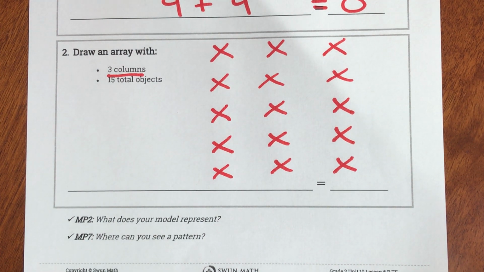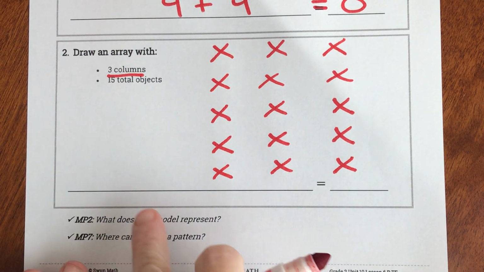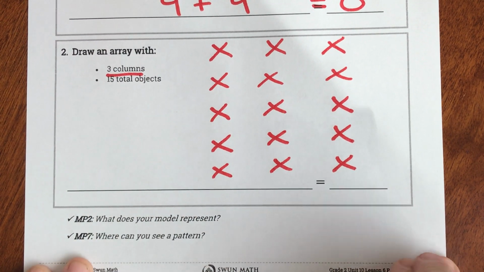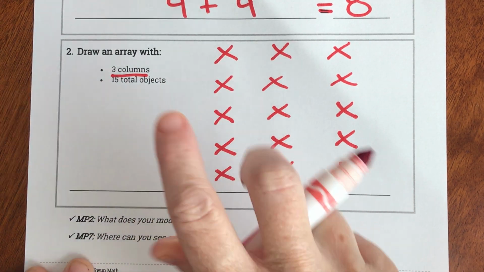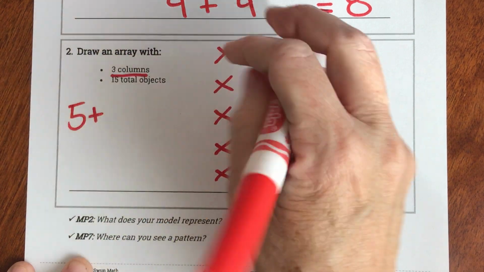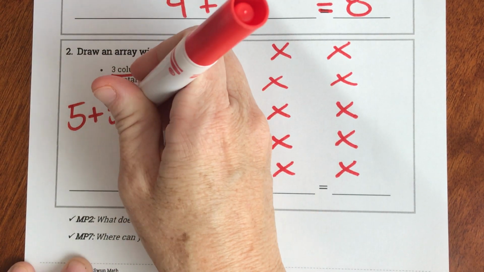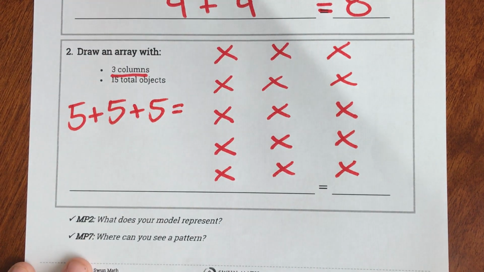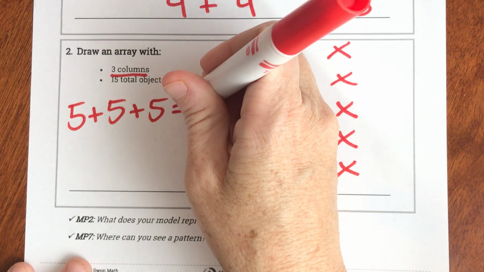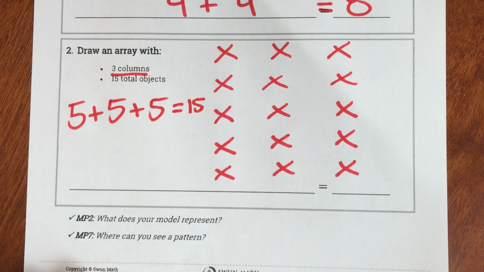So now we can write our number sentences. And I went a little far down so I can put them over here. Well, my column has 1, 2, 3, 4, 5. So this column also has 5, and this column has 5, which gives me a total of 15. I could have also counted by rows.